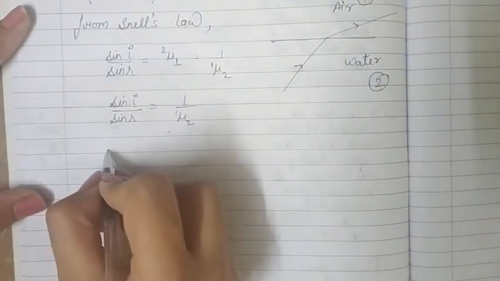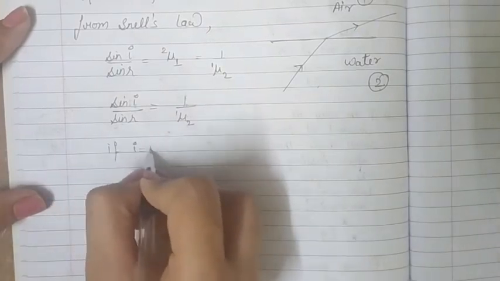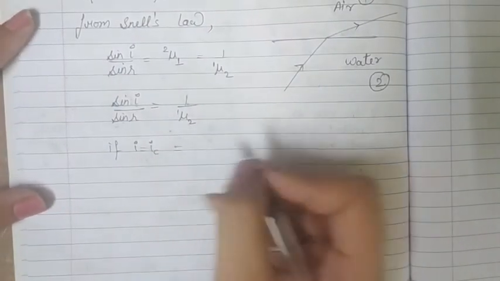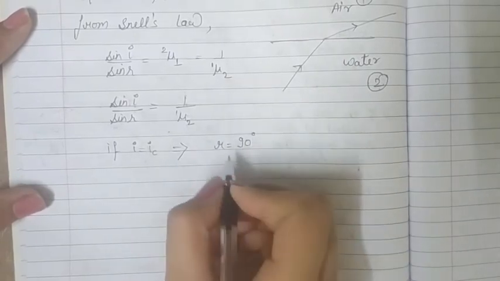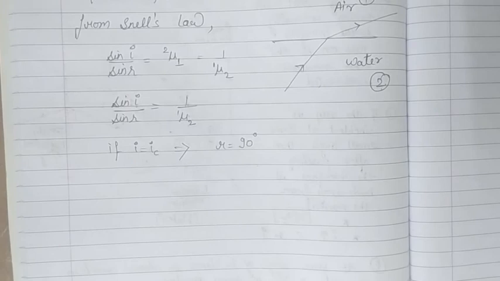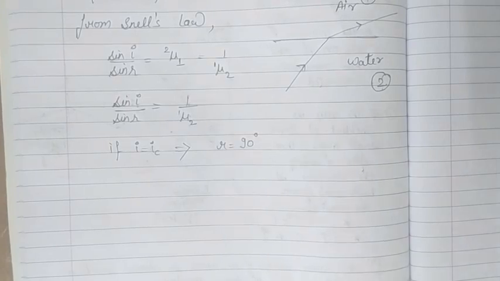and if we see the condition of critical angle, we know that if i is equal to iC, meaning the angle of incidence is equal to the critical angle, then the angle of refraction must be 90 degrees. If the angle of refraction is 90 degrees, then we call that angle the critical angle.